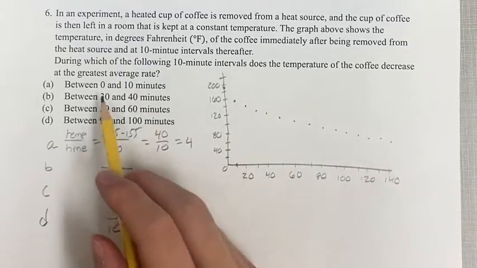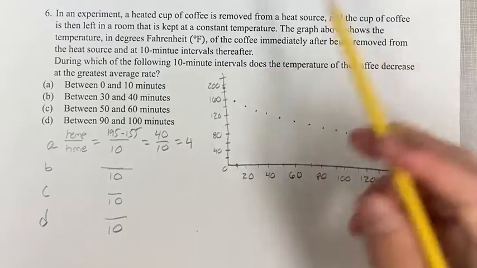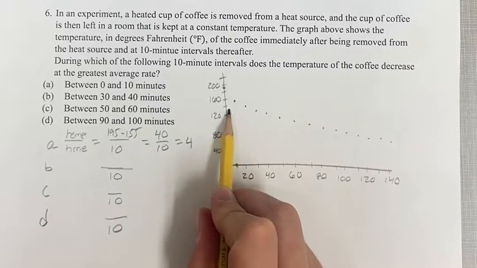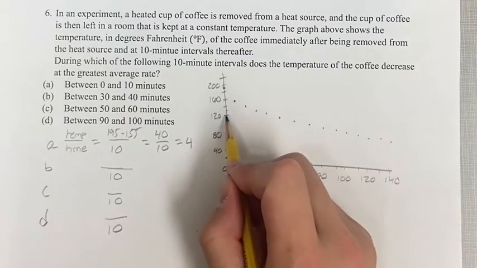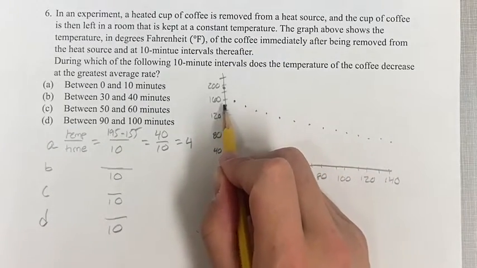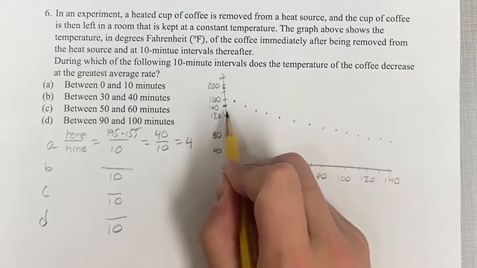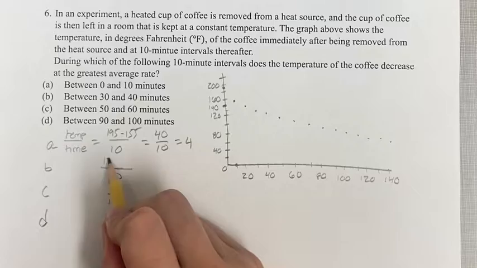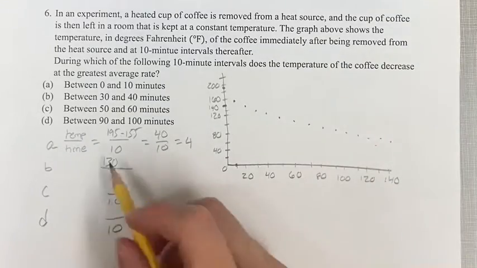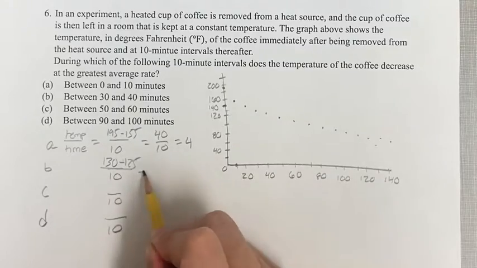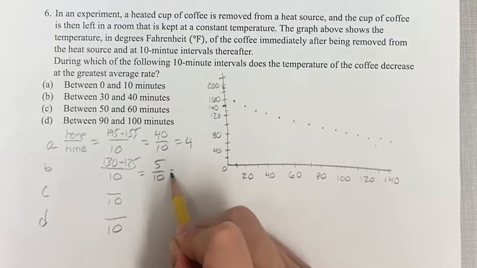For B, between 30 and 40 minutes, 30 minutes is here, which correlates with this point, which we could say is just about halfway between 120 and this marker. This marker is between 120 and 160, so that's 140. So halfway between 140 and 120 is 130. So we're starting at 130, and then for 40, we're maybe 5 under that, so 125. 130 minus 125 is 5, over 10 is 0.5.